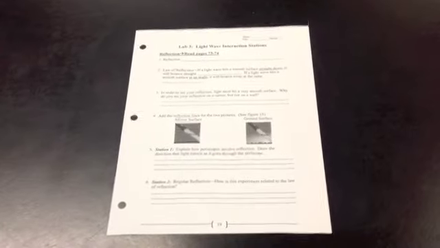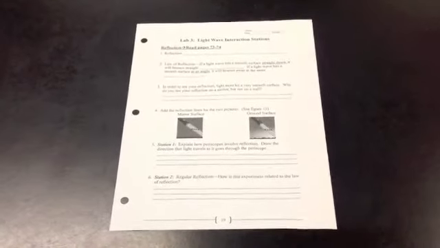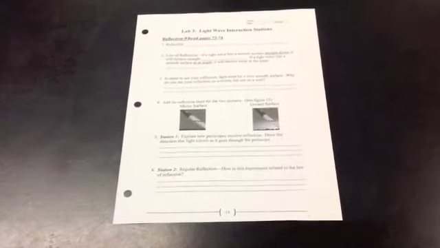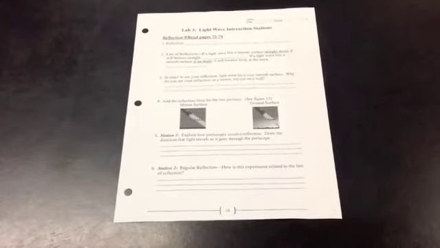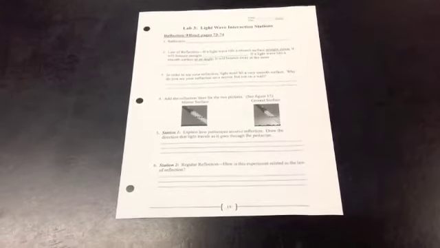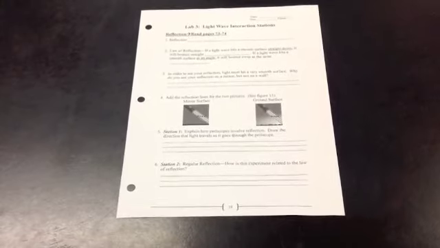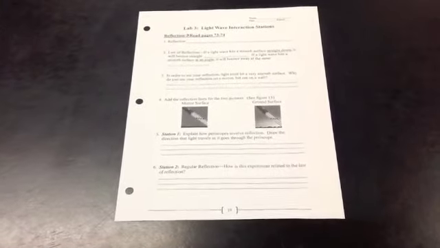Lab 3 is a lab involving light wave interactions. There are 7 stations set up around the classroom that you'll need to take a look at to complete this lab. The first part of this lab involves reflection. In station number 1, you're going to be looking through a periscope to see how it involves reflection.